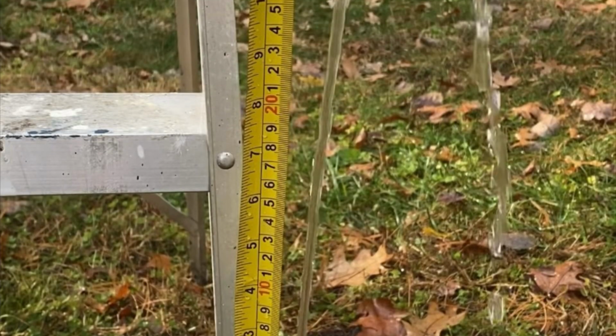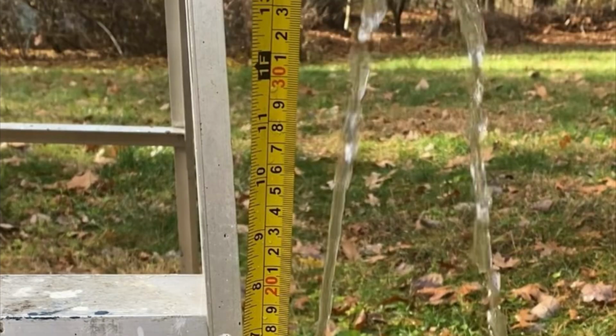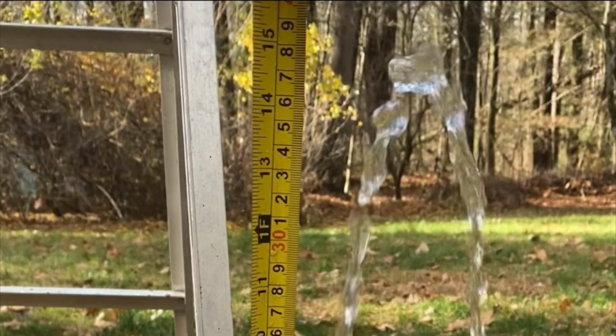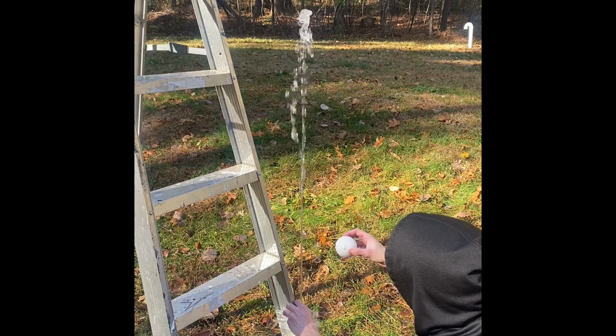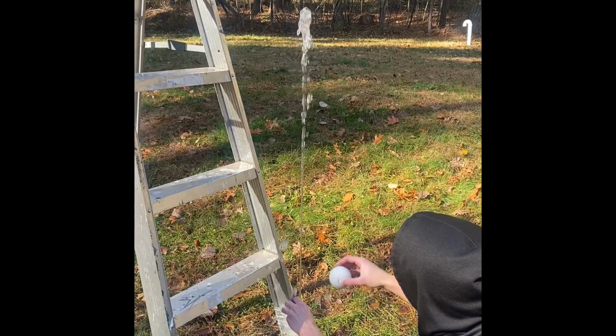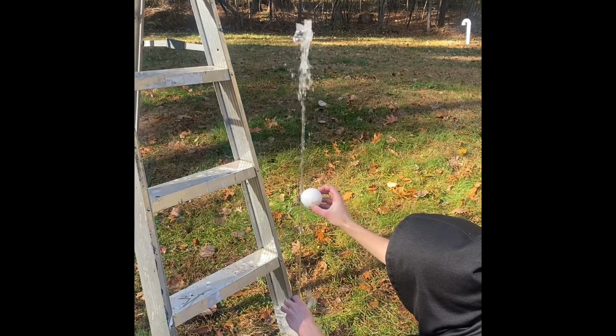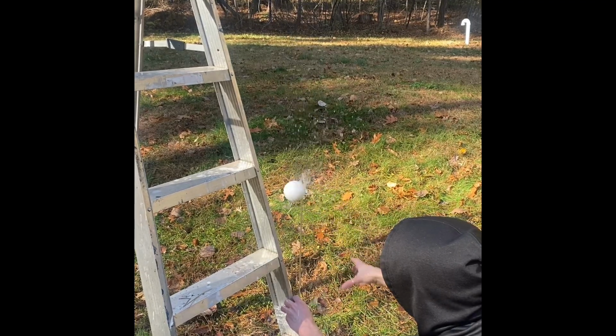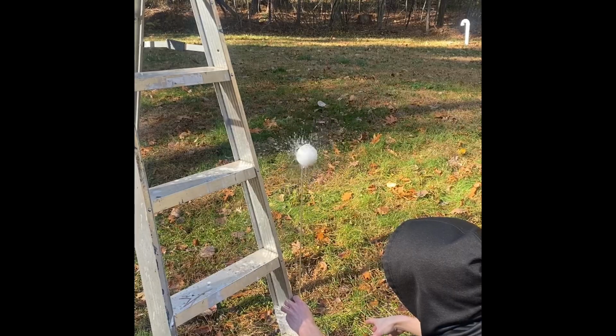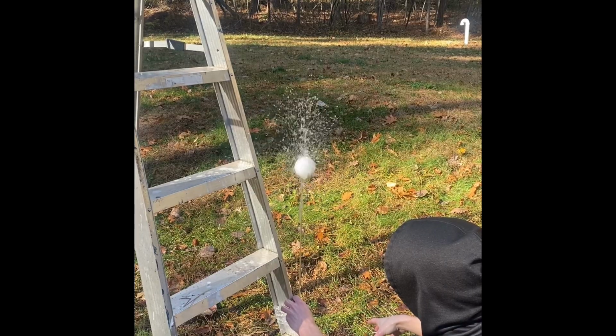The stream of water, which was best able to balance the ping pong ball, reached a height of 15 inches, which, when converted to feet, resulted in a height of 1.25 feet. In addition to a ping pong ball, a styrofoam ball was also tested. However, the styrofoam ball proved to be much more unstable and unpredictable within the flow of water.